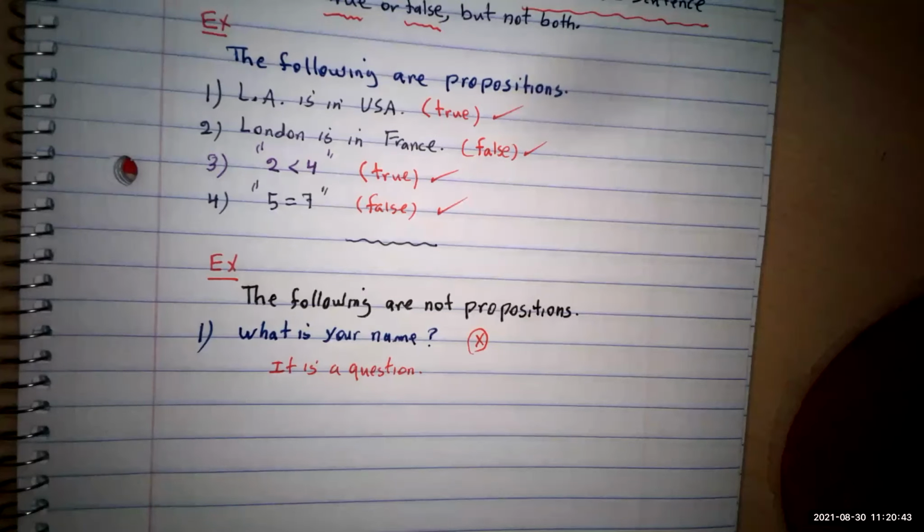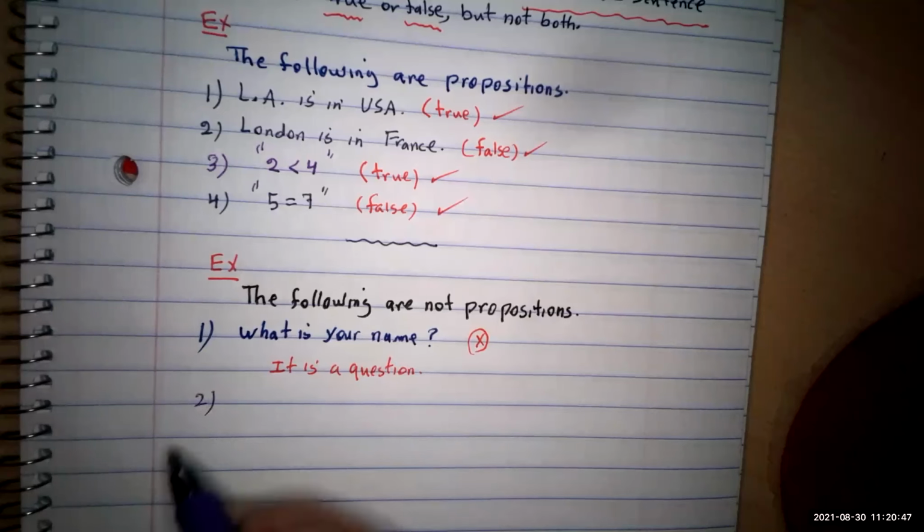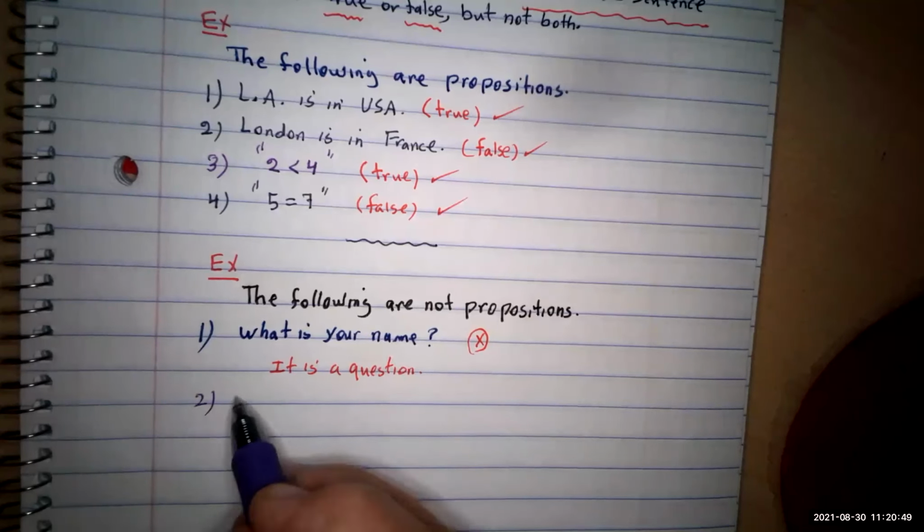Let me give you another one, just to compare and get the idea of what's going on. You see this one? Do your homework.